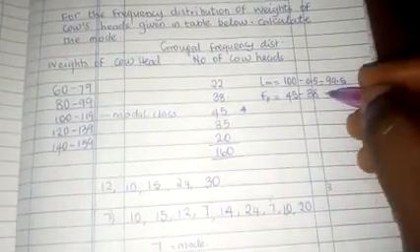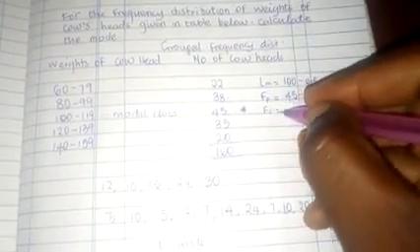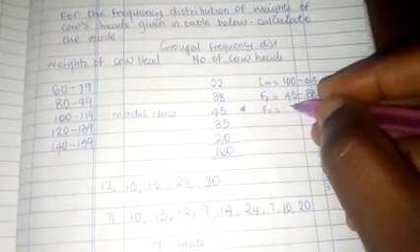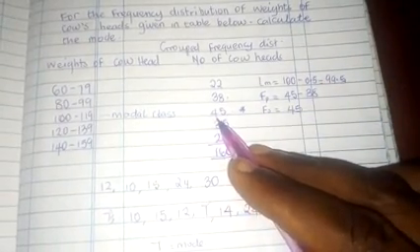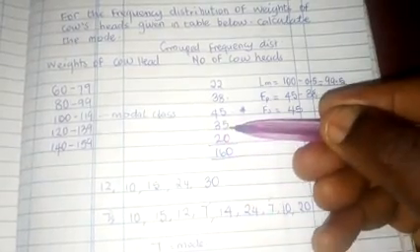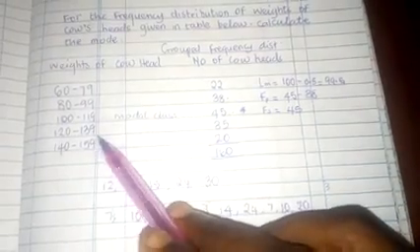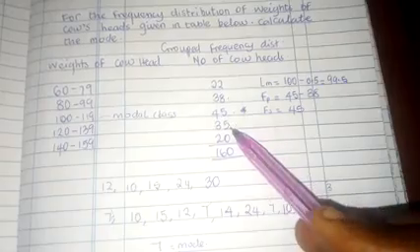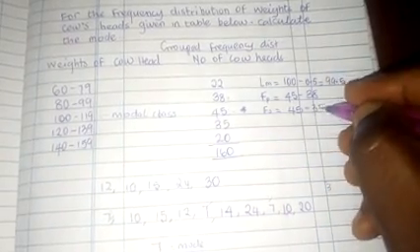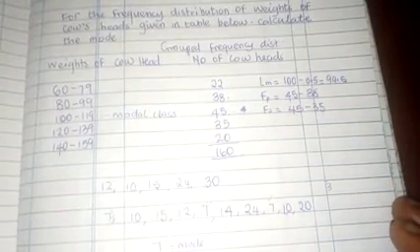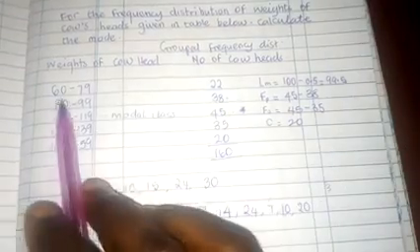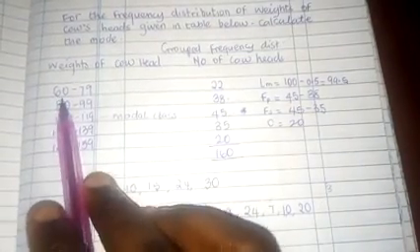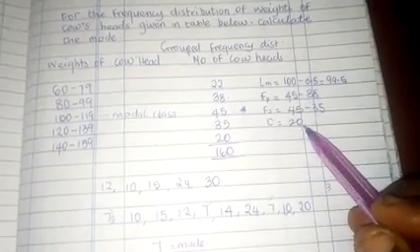FS is the difference between the frequency of the modal class and the class succeeding it, the fourth class, whose frequency is 35. Then C, of course, is 20. That's the class interval, the difference between the class limits. So you can now apply the formula.